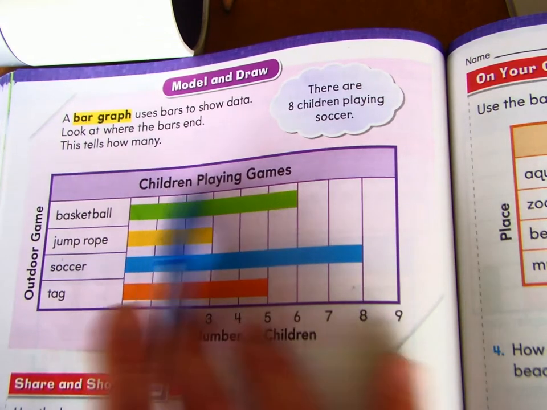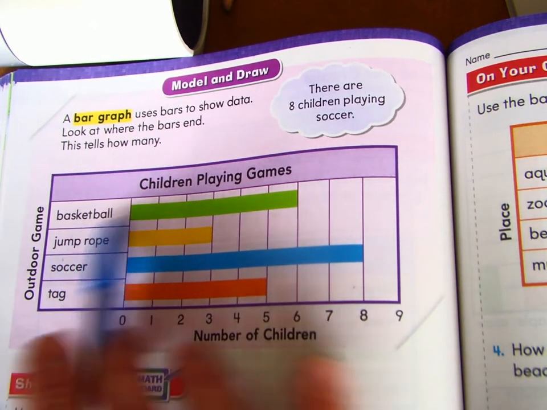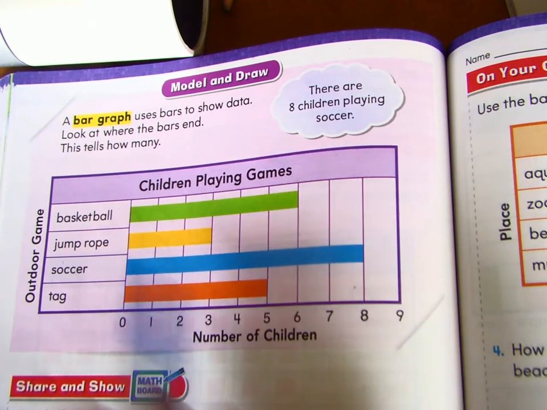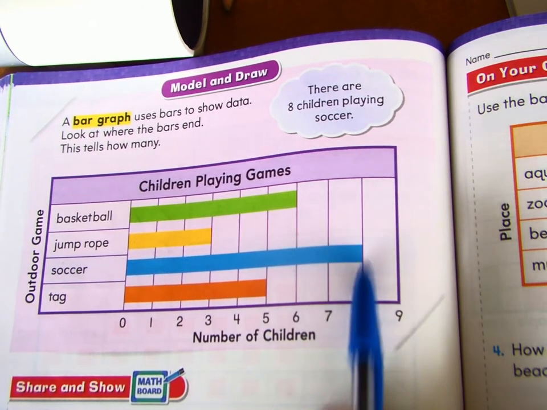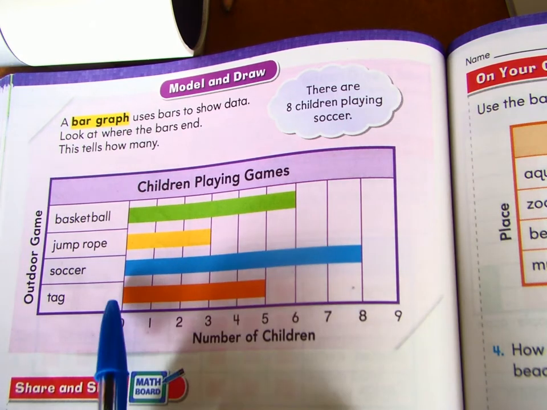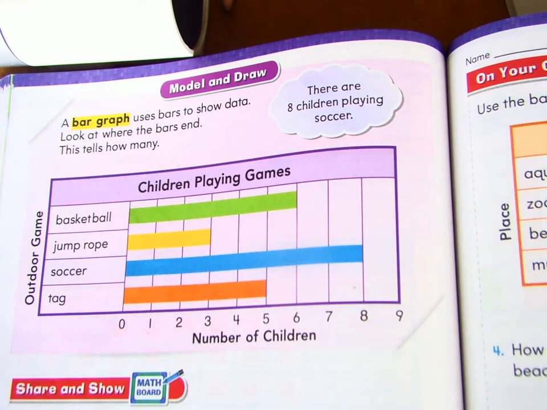So I know children playing games, there were 6 children playing basketball, 3 jumping rope. Playing soccer, there were 8. And playing tag, there were 5. That's an easy way to record data.